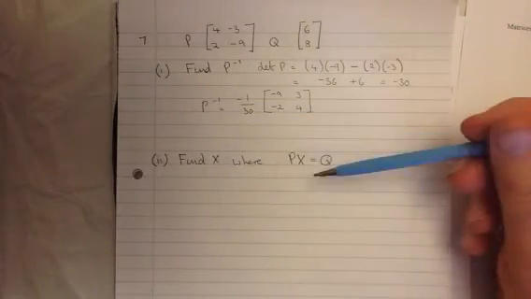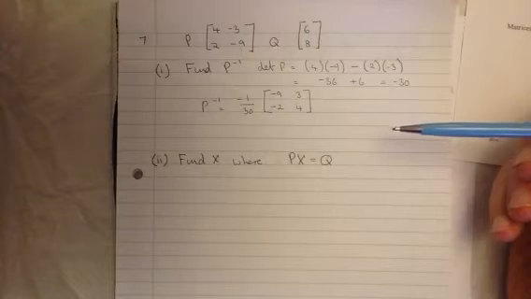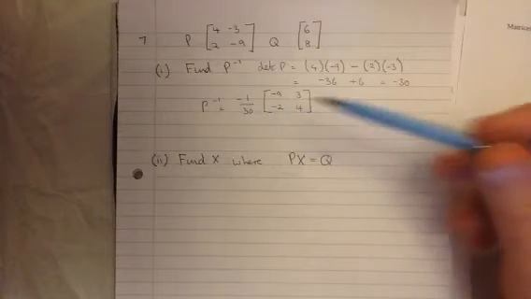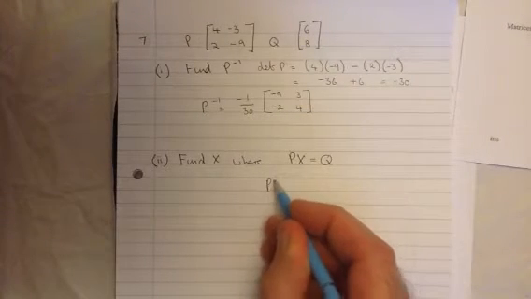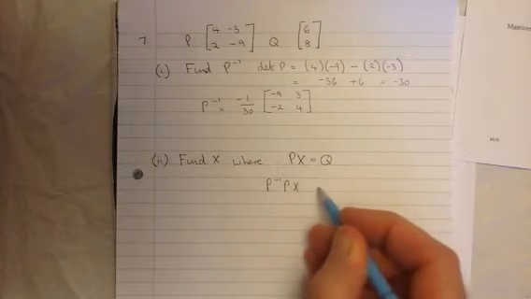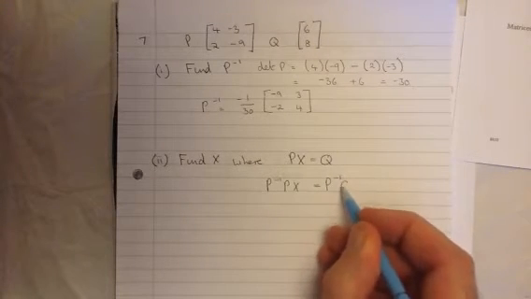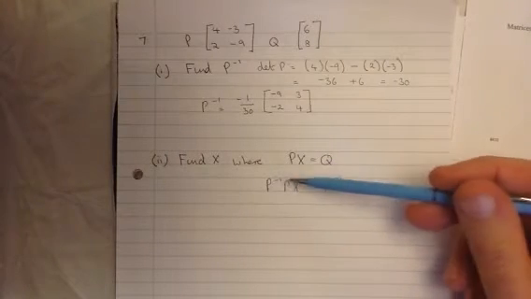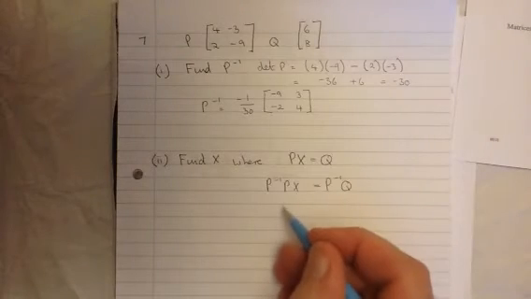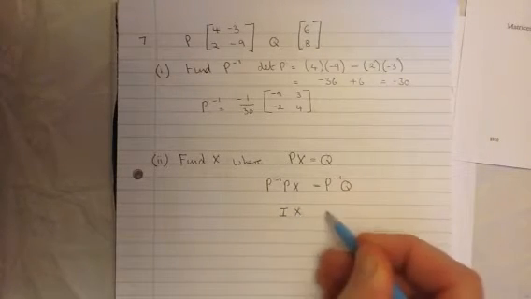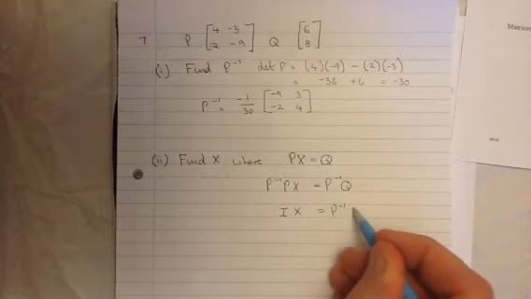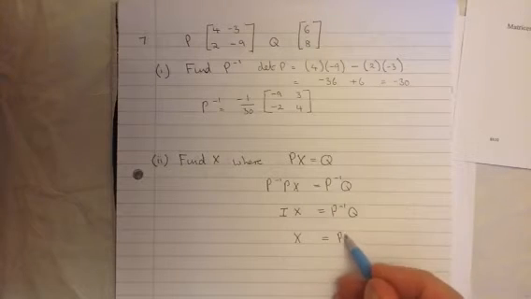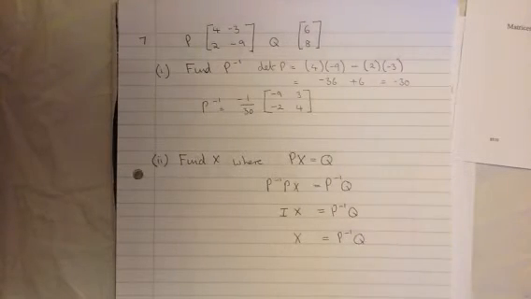Now move on to part 2. We're asked to find x, where we're told P times x is equal to Q. Now this is building on, you should know now, if I multiply both sides of this equation by the inverse of P, so I go inverse of P times P x equals inverse of P times Q. We're supposed to know that if you multiply a matrix by its inverse, you get the identity matrix, which is a bit like the number 1. Multiplying by it doesn't change anything. So in effect then, we know that x will be equal to the inverse of P multiplied by Q.